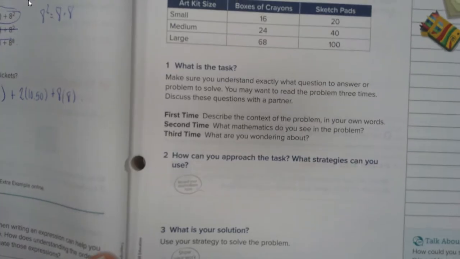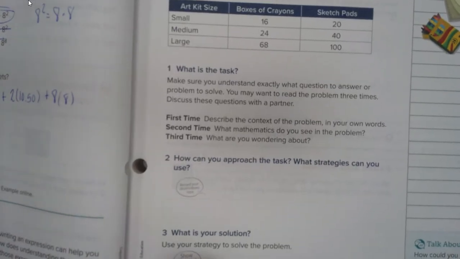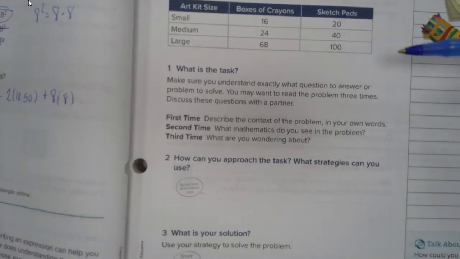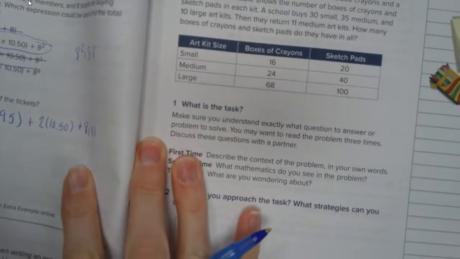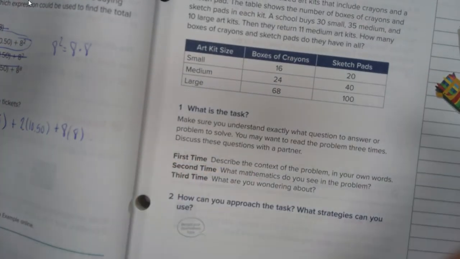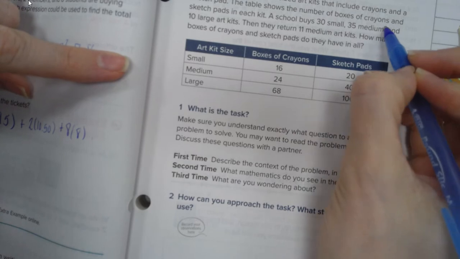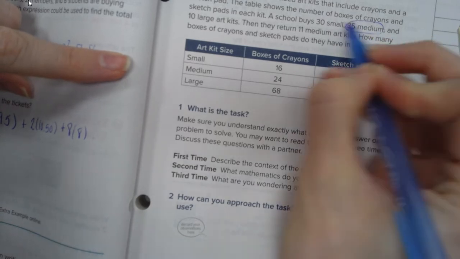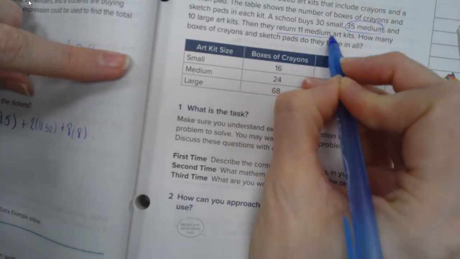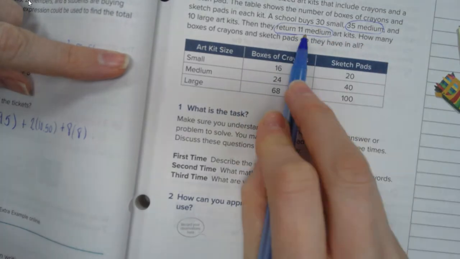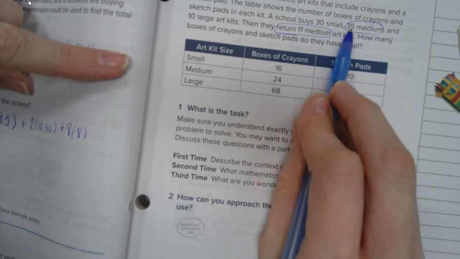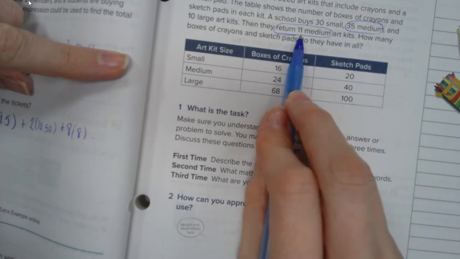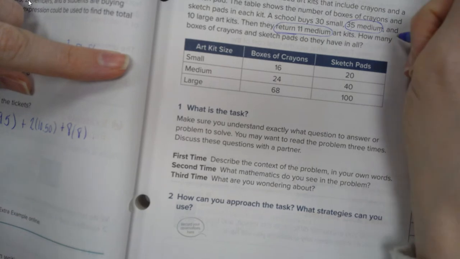All right, so we're trying to figure out the total number of boxes of crayons and sketch pads the school has. Before I start doing any multiplication, I noticed originally it says they bought 35 medium, but then they returned 11. If you're returning something, it means you're taking it back. So I'm going to do a subtraction. 35 minus 11 is 24. So there's 24 medium.